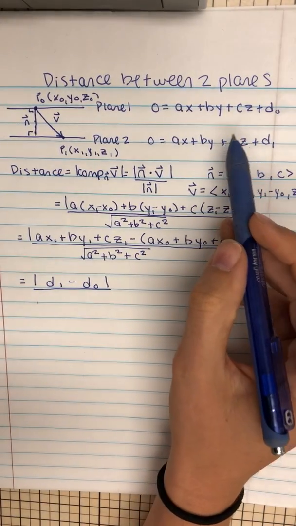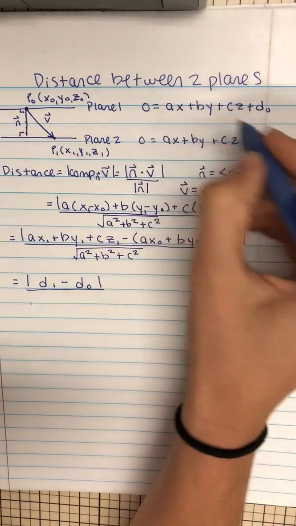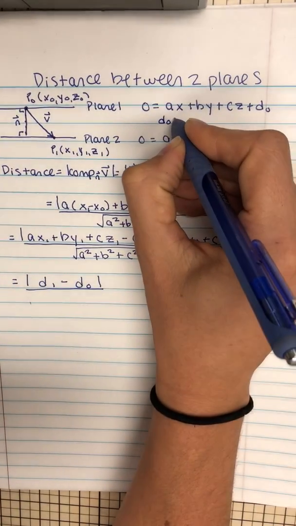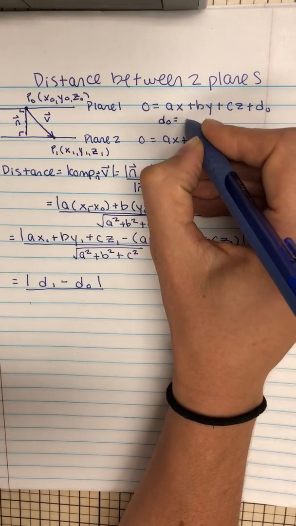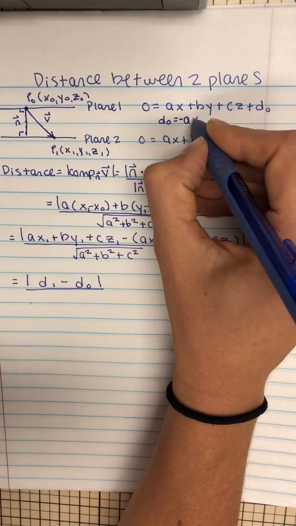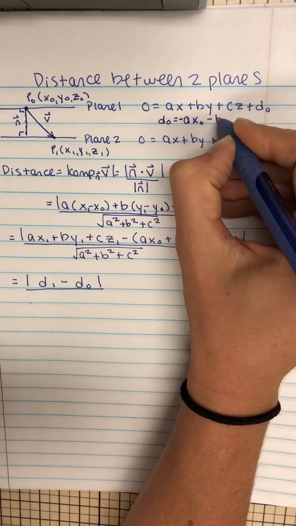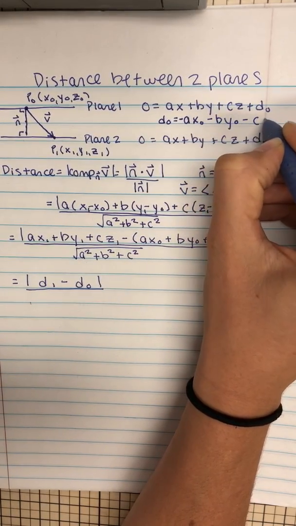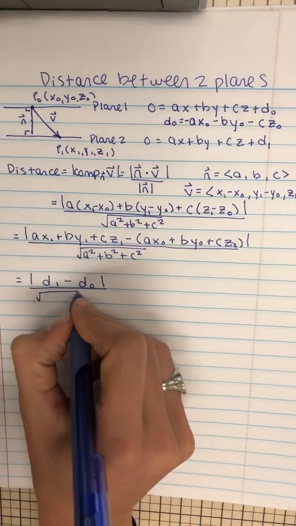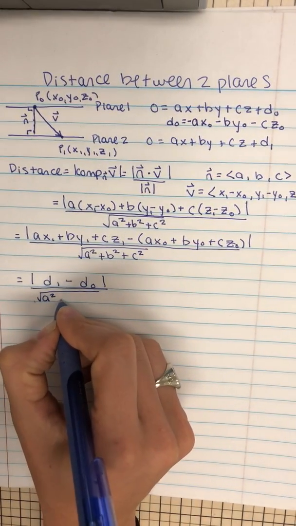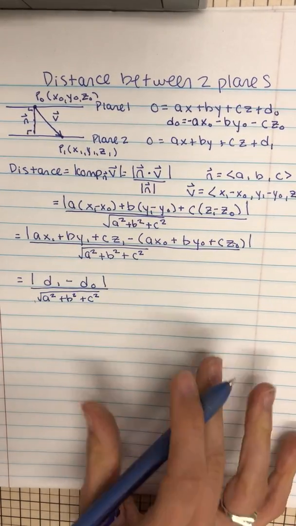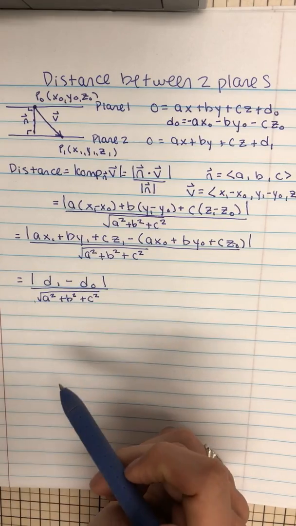Okay, because don't forget, these general formulas came from the fact that d0 was minus a times x0 minus b times y0 minus c times z0. Now, if I skip directly to this step, I missed something, a very important qualification. Because you're like, Miss Kelly, why didn't you just give us this formula in class?